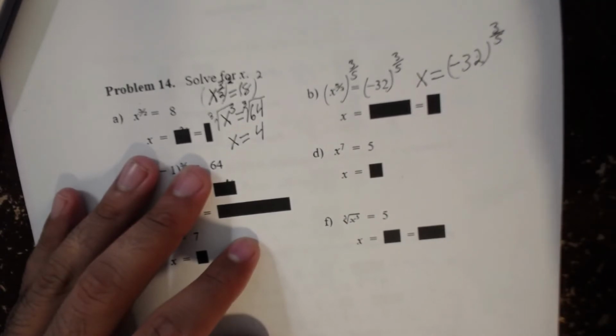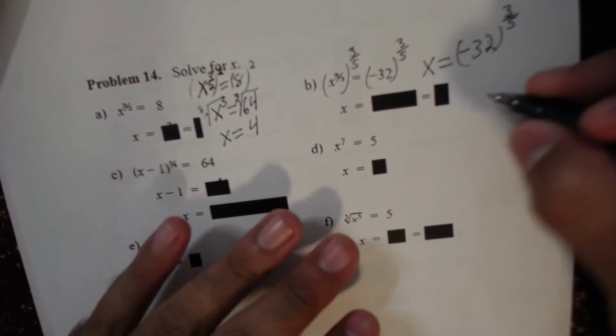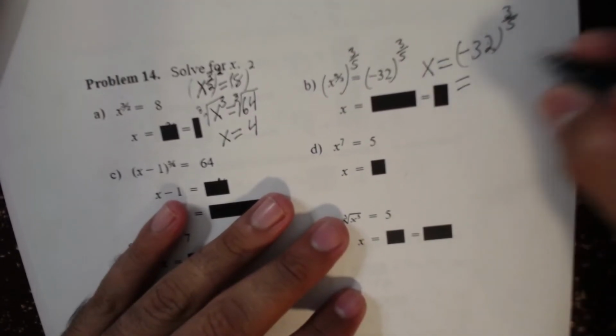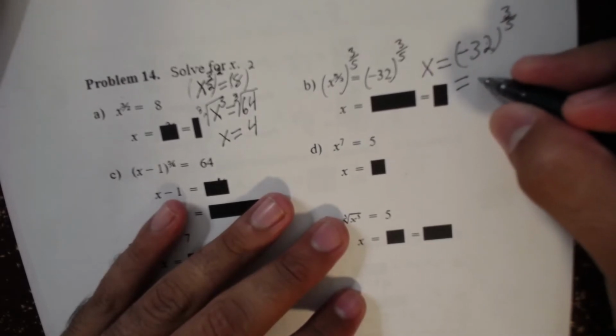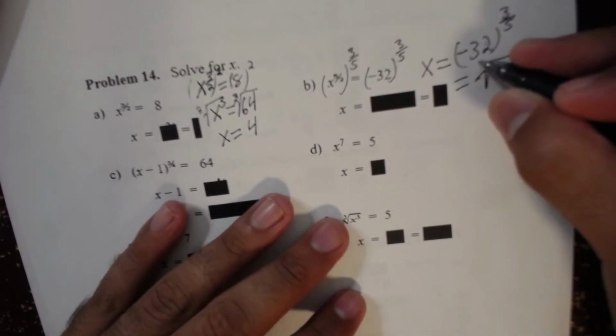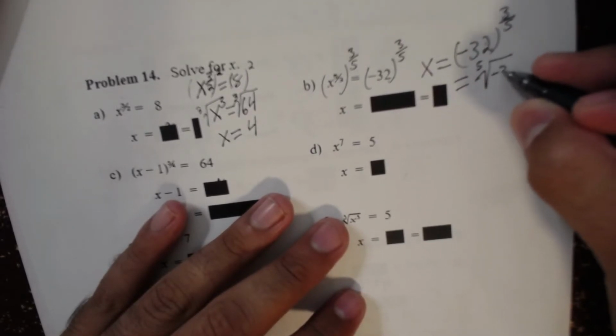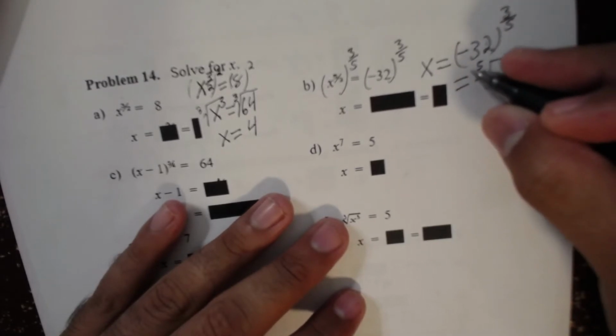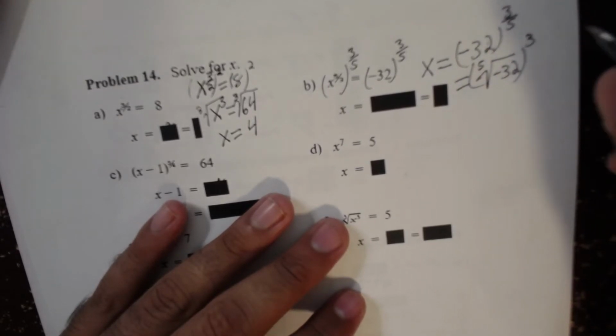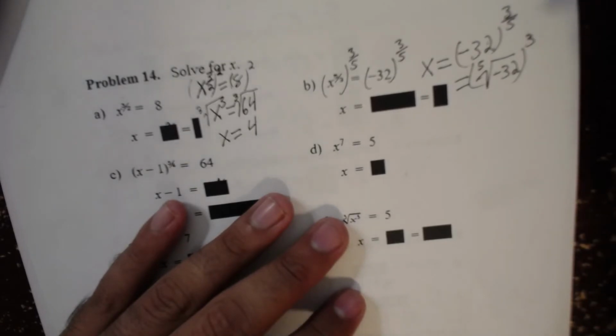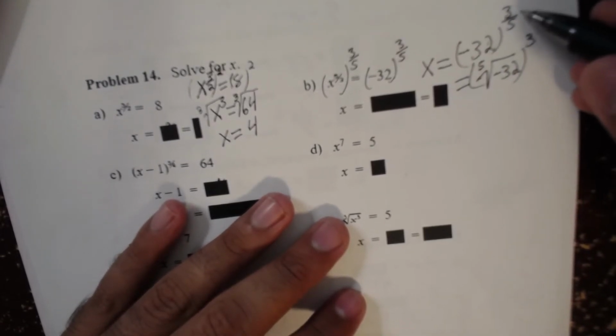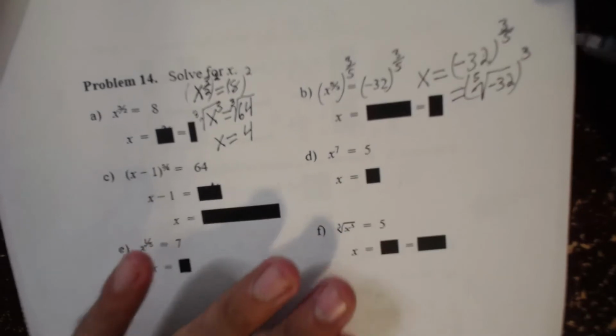But we have to solve for x. Let's figure this out. We could use our knowledge from the other problems that we did to solve this. Switch it to a radical. I suggest you do the radical first and then the exponent. This is what we did in the previous problems. Now we're adding a lot of information.